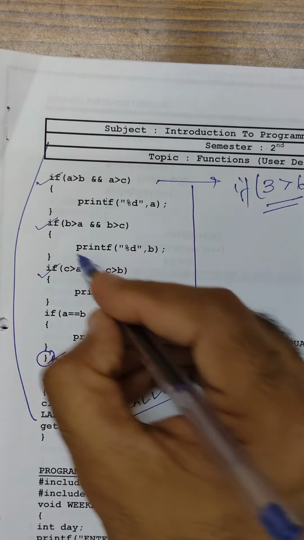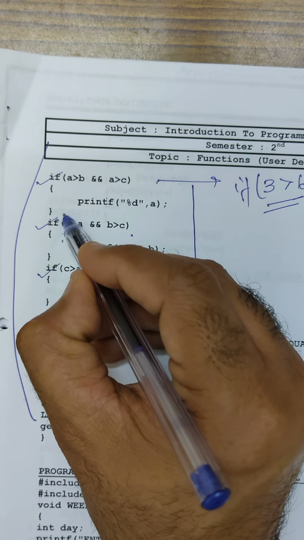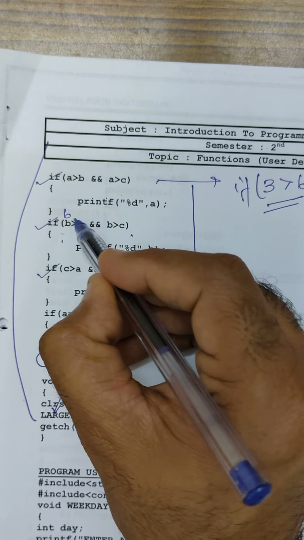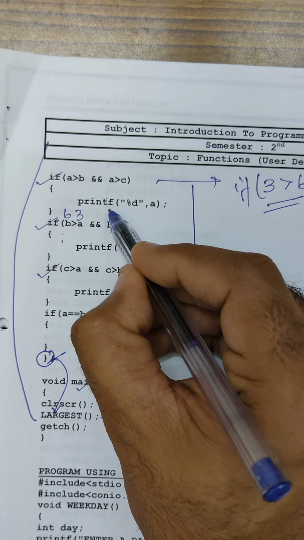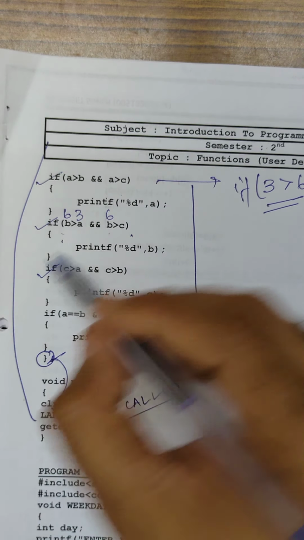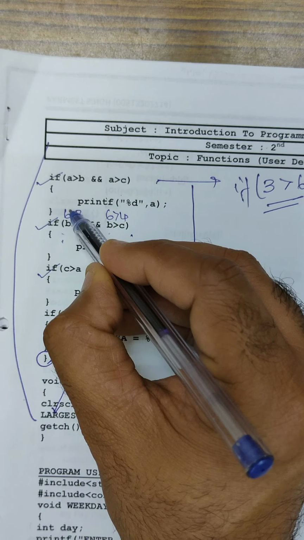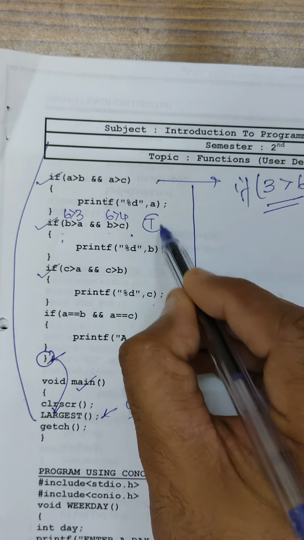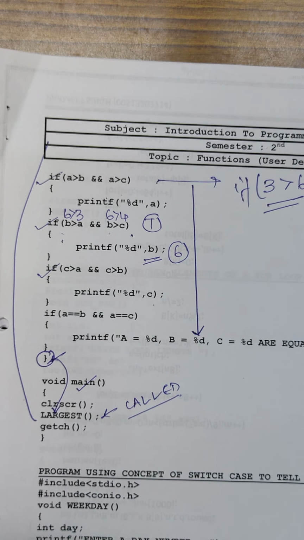Now focus will shift to the next statement. Again, A will be replaced by 3, B will be replaced by 6, and C will be replaced by 4. Both of the conditions are true, hence a result of 6 will be displayed to me on the screen.